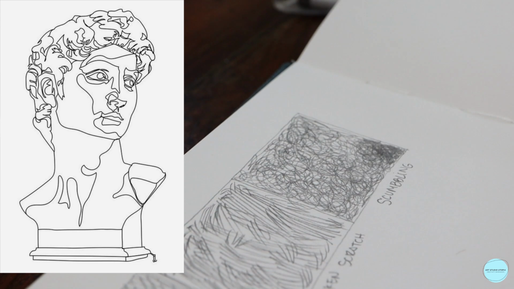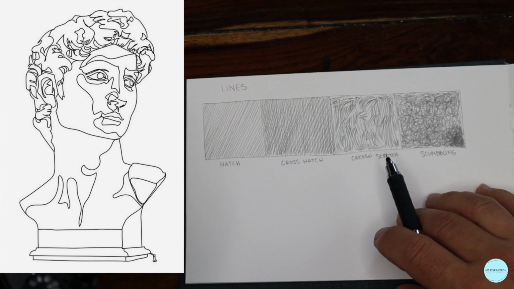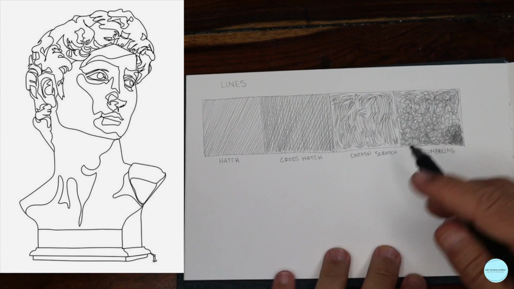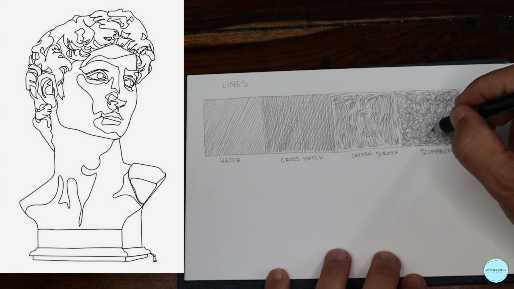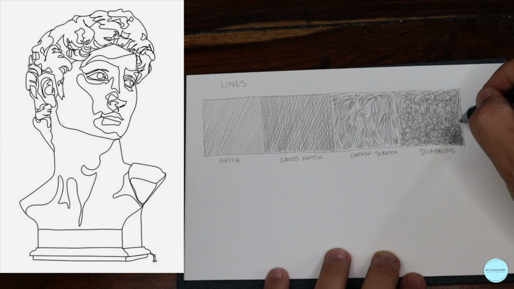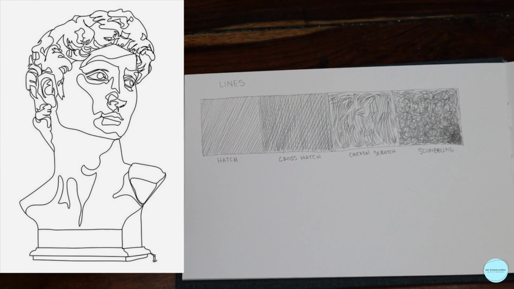Now all of these you could have done with pencil, pen, or even watercolor, color pencil, you name it. The possibilities are endless, this is just the beginning. It's a matter of you choosing and then taking it on. We're going to do one more.